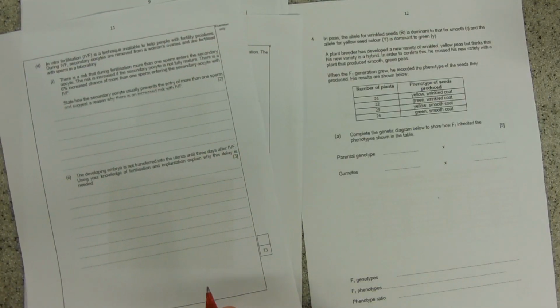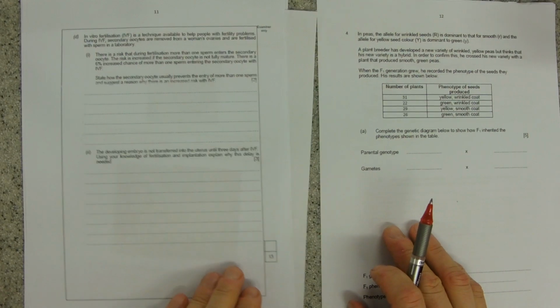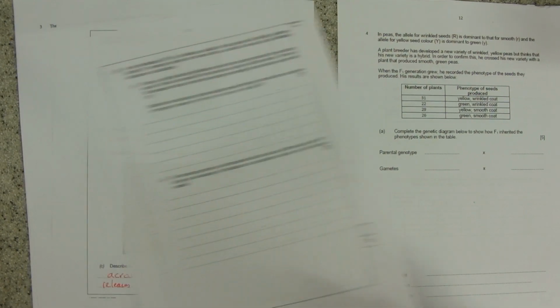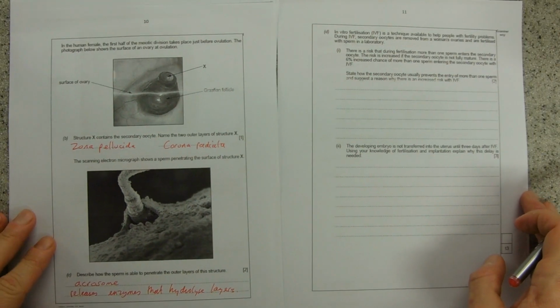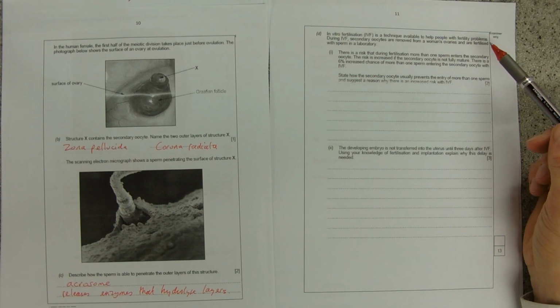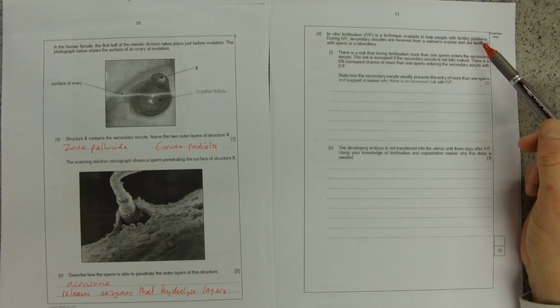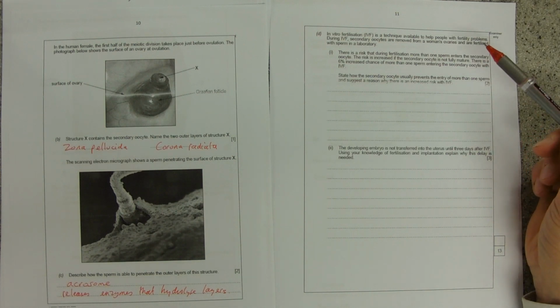Then we've got part D about IVF. It tells you a bit about IVF because we don't really do that much stuff on IVF in our syllabus. And secondary oocytes are removed and are fertilised with sperm in a lab. That's what test tube babies are.